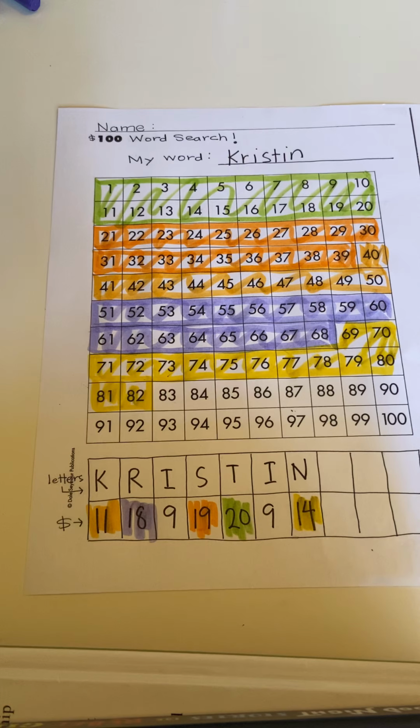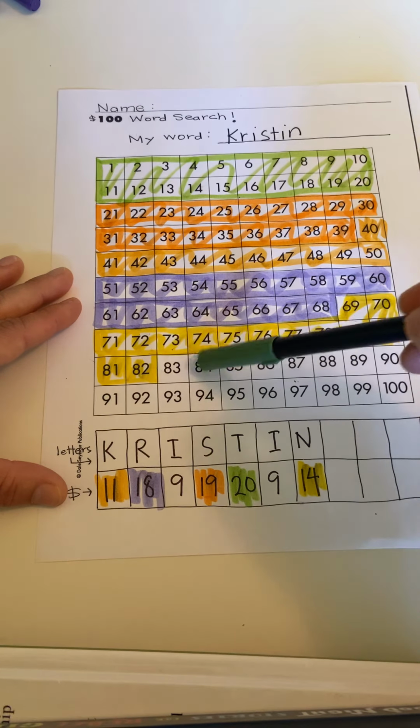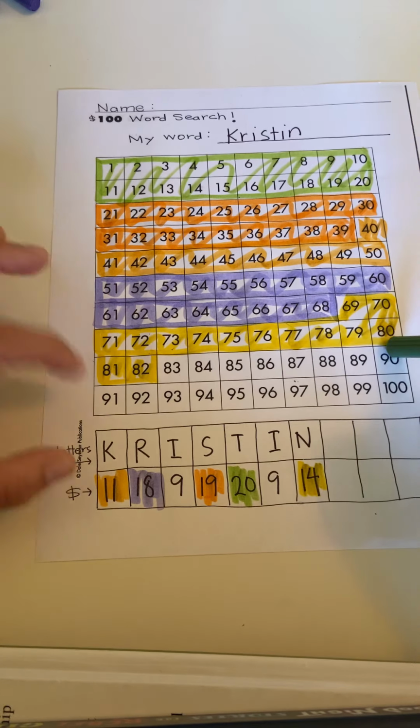And of course, there are many different ways and orders that you could fill these in. I'm just doing what makes the most sense to me right now. Next, I have 9. I see that I have 8 left here. 1, 2, 3, 4, 5, 6, 7, 8, and then I'll do 1 more.